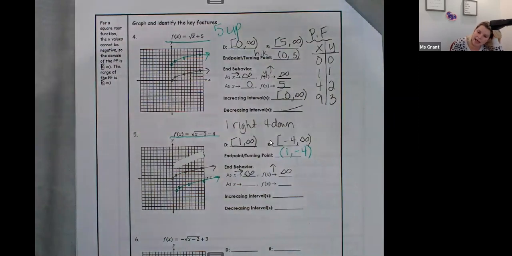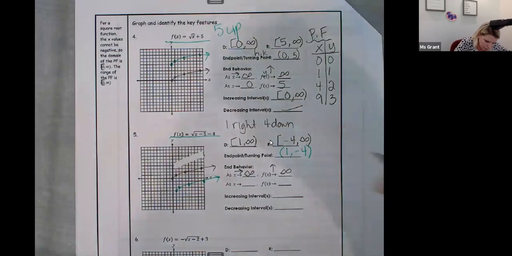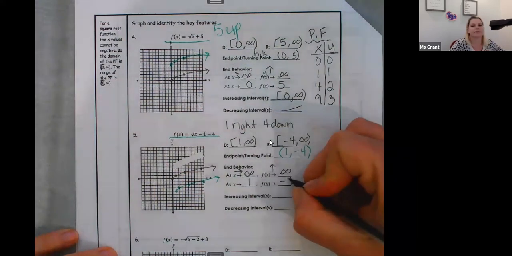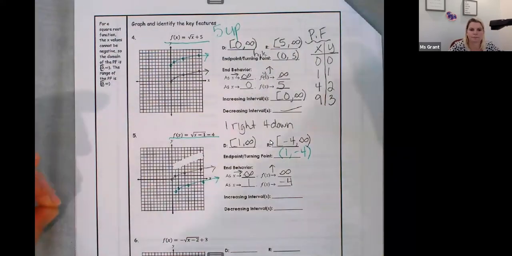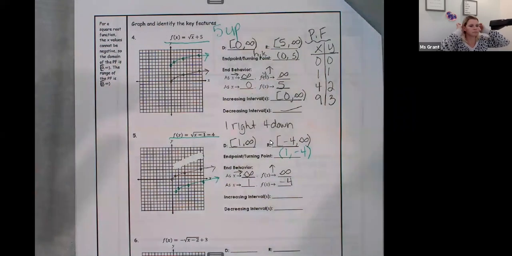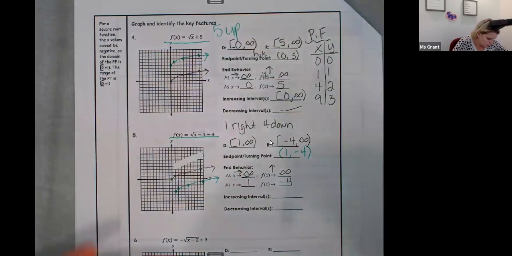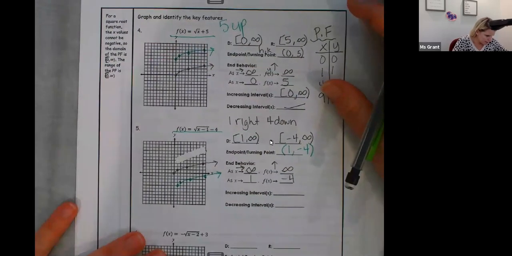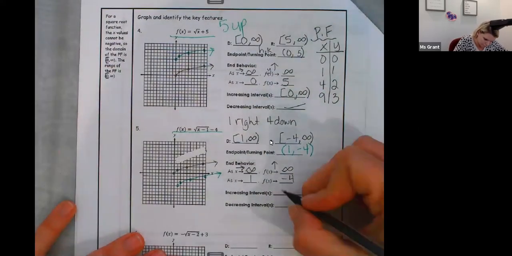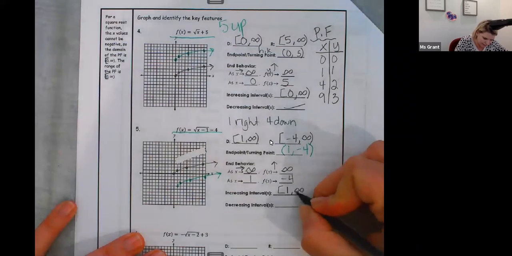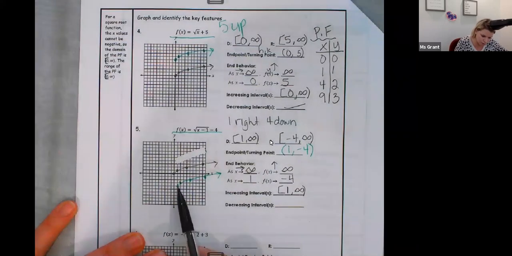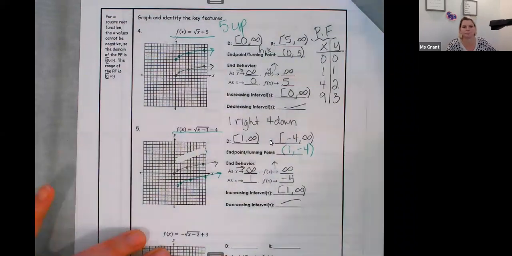Oh, and then my endpoint is the other end behavior, always. 1, -4. Increasing interval at 1, infinity. That's where it starts going upward. The green starts going upward. There is no decreasing at all.